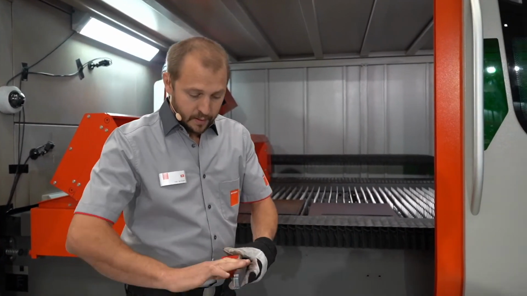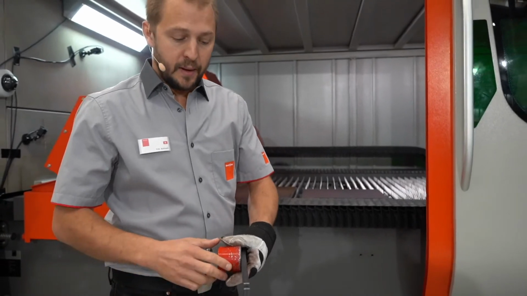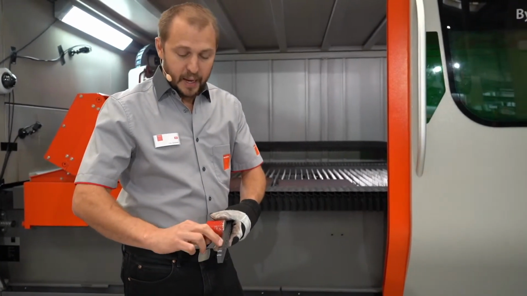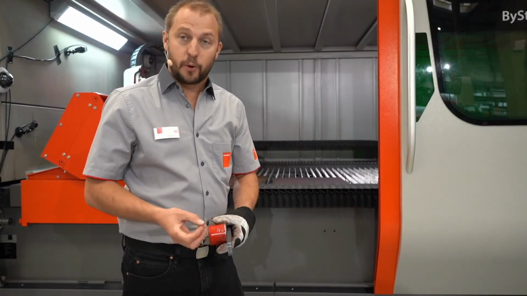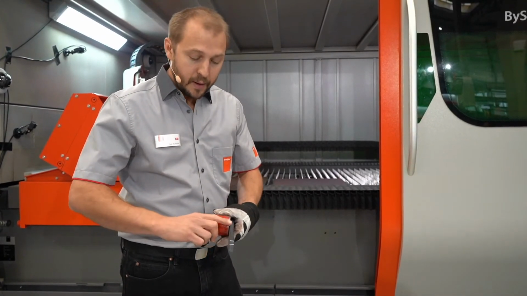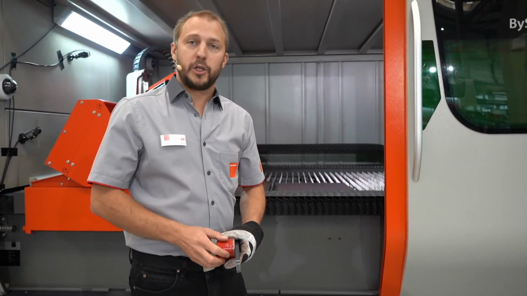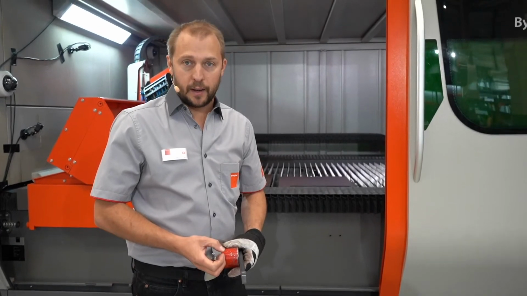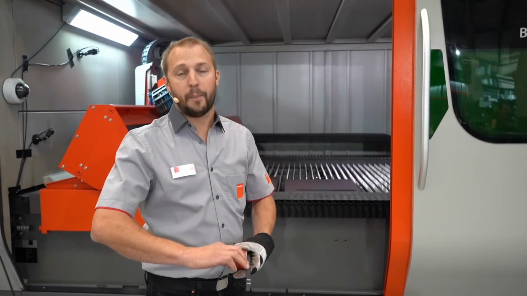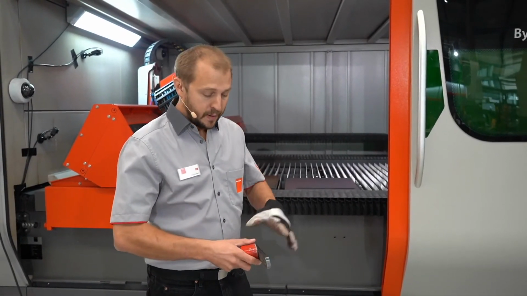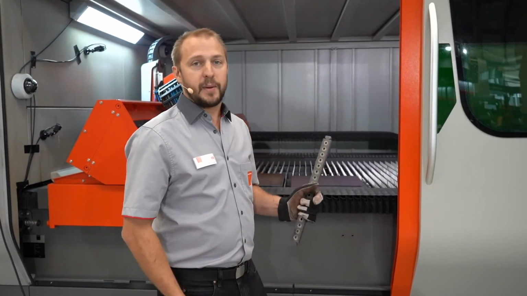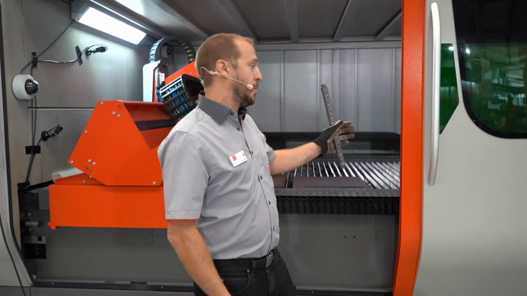quality at maximum speed. You can see here the edge is becoming black. That's because of the mixed gas, because we add a little bit of oxygen. But it's not the same oxidation that we have on oxygen cutting, which means you can weld and paint it without any problem. This part here, by the way, has been cut with 8.4 meters per minute.